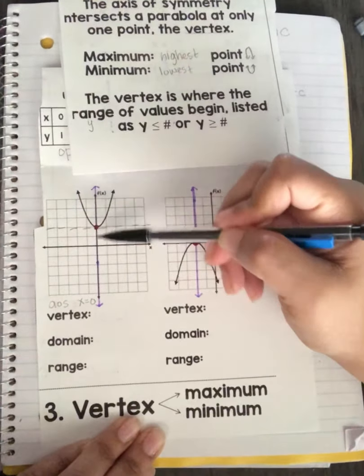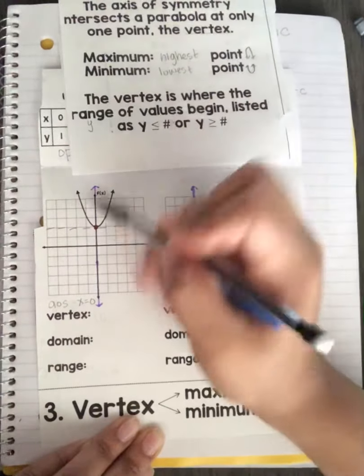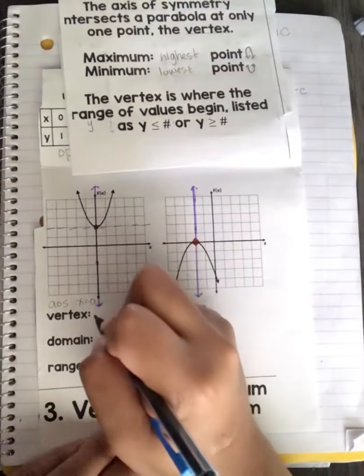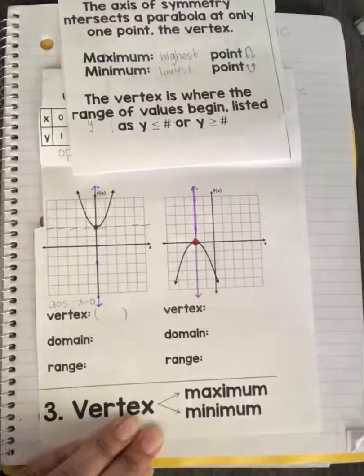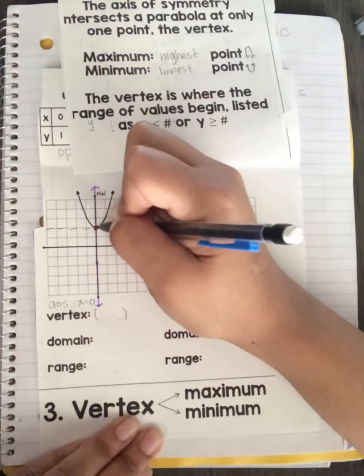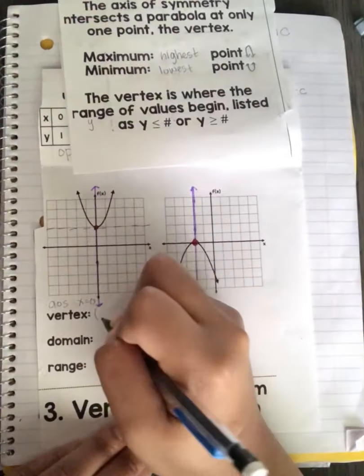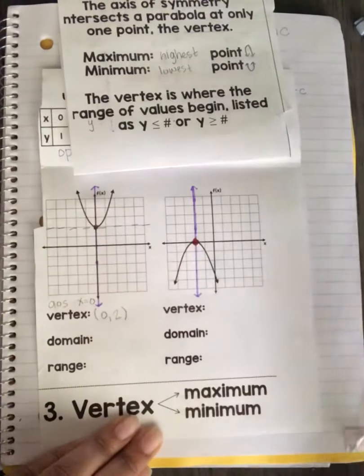Remember, the axis of symmetry only cuts the parabola in half at one point. This red dot signifies that one point. So my vertex is going to be an x and a y value. Well, look at this point. At this point, x is 0, which is my axis of symmetry, and y is a positive 2.